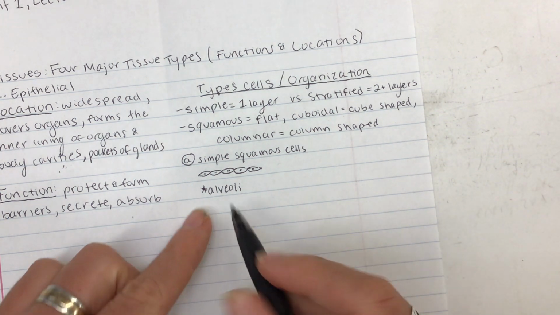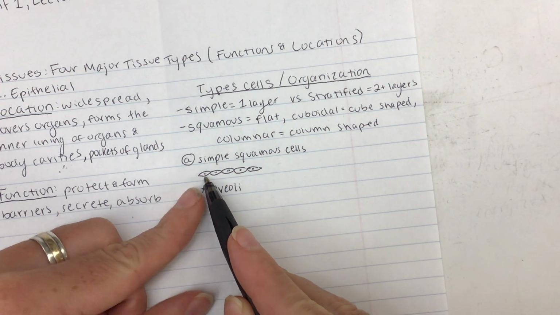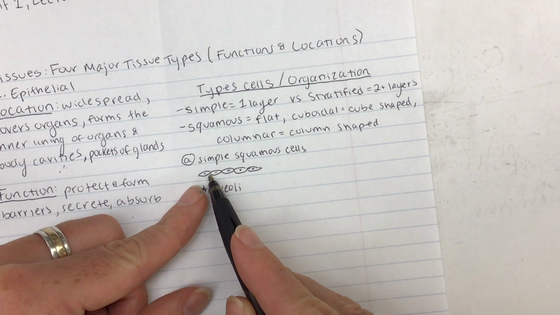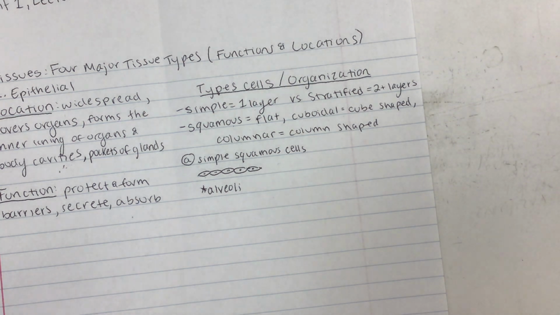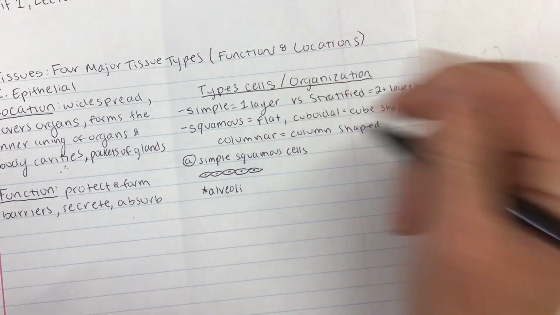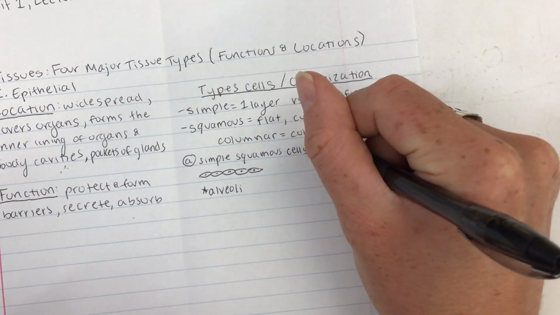So if we have gas exchange, we want a large surface area, number one, and we want really thin walls and thin layers so that can happen quickly and efficiently. Obviously, you want to breathe efficiently and not slowly. And so the alveoli are structured just like that with simple squamous cells to do their function efficiently. Structure matches function.